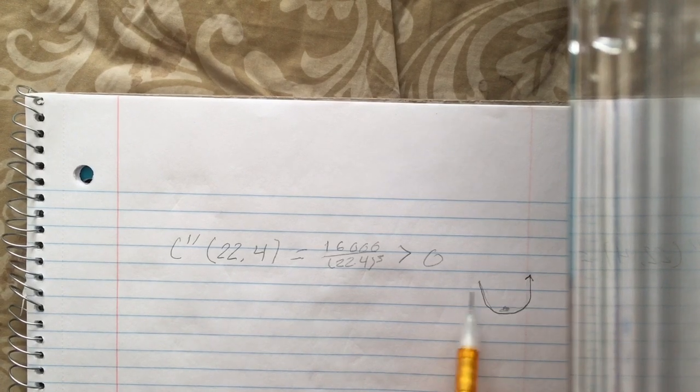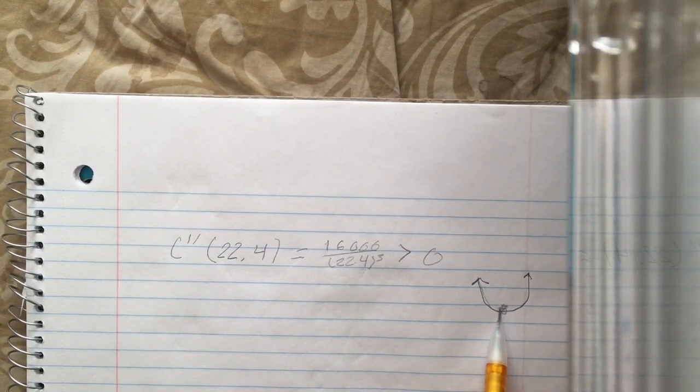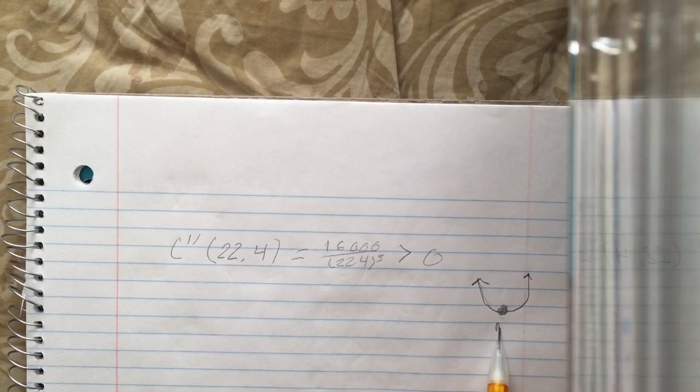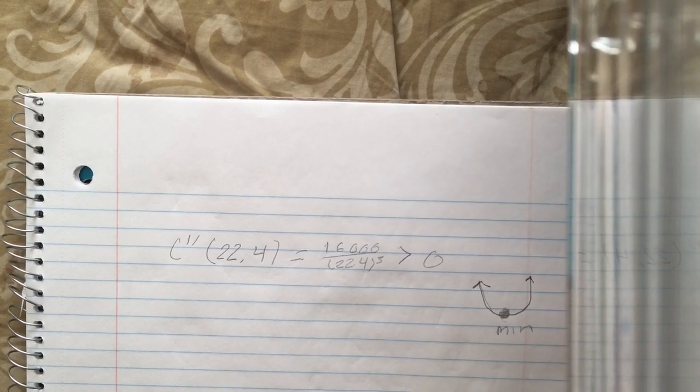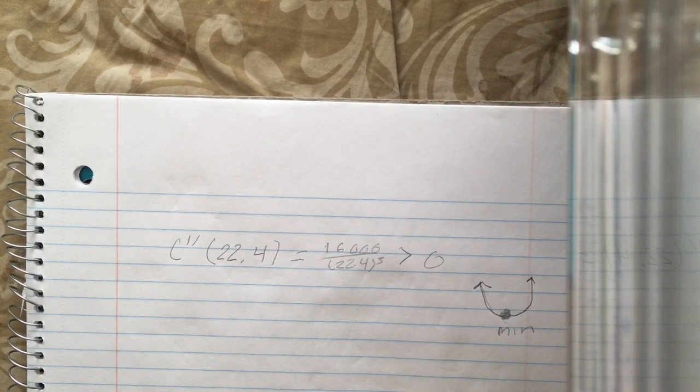We can be sure that 22.4 is the minimum value, because if the second derivative is positive, that means the function will be concave up. And that means that at 22.4, we have a minimum value. So that assures us that at x is equal to 22.4, we have minimized the cost.